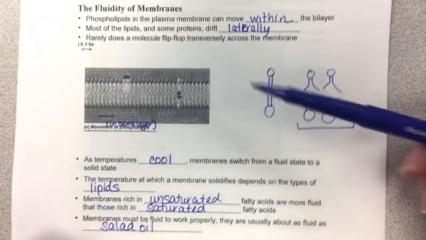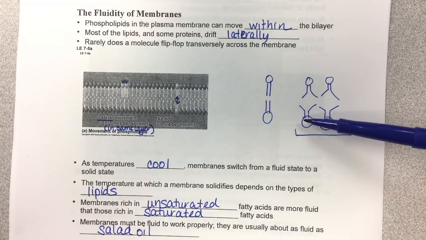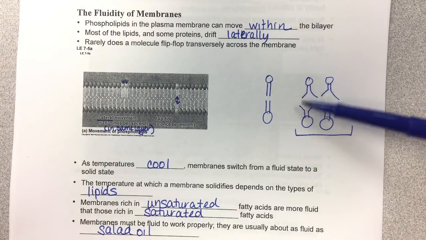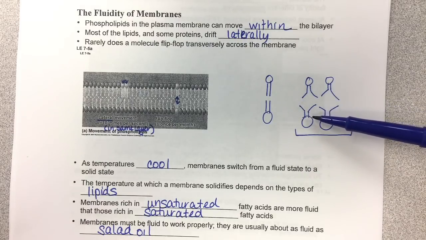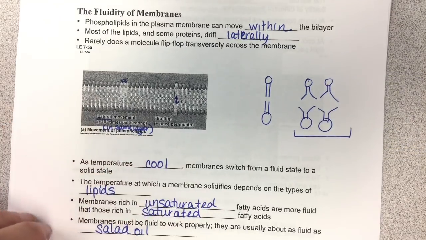And different cells will have different concentrations of different types of lipids. And we're going to see that some organisms can actually change. Some plants, as winter comes, can change and make it so that their phospholipids have more double bonds, and therefore become unsaturated and have a resistance to freezing. This is kind of a little interesting tidbit there.